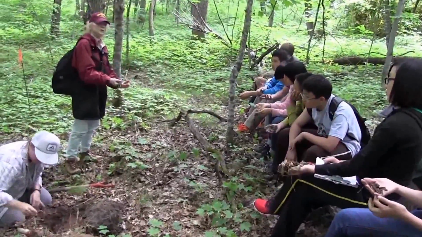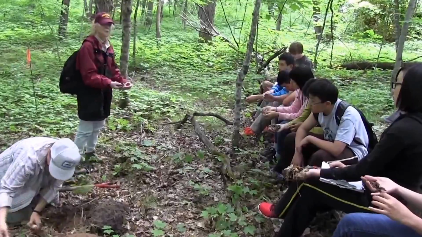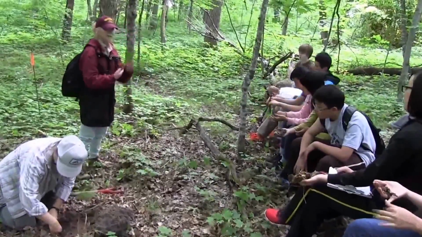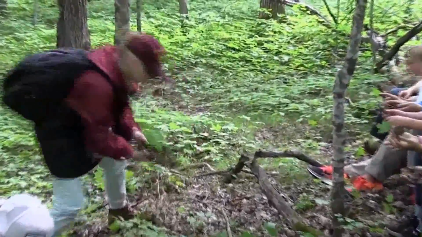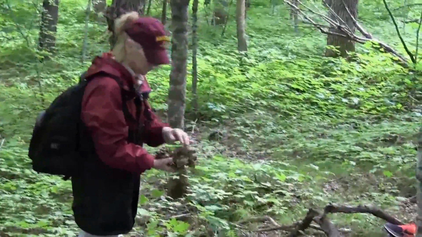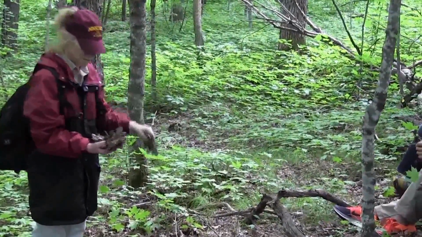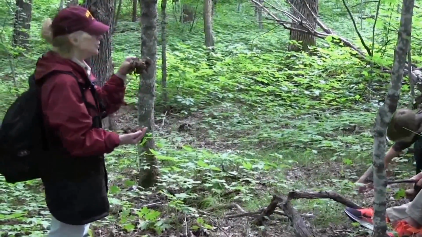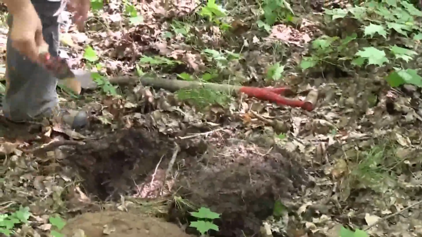So what we've just done is, in a healthy, good maple forest, there are leaves that fell this year, leaves from last year, leaves from 2 years ago, and very, very old leaves. Can you see down there? I'll show you what I'm getting up here. A little bit.